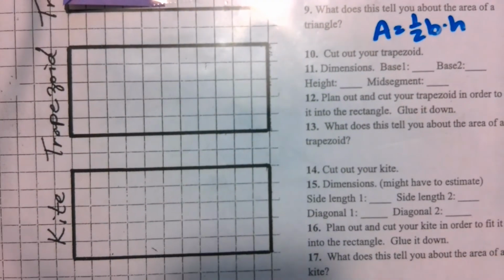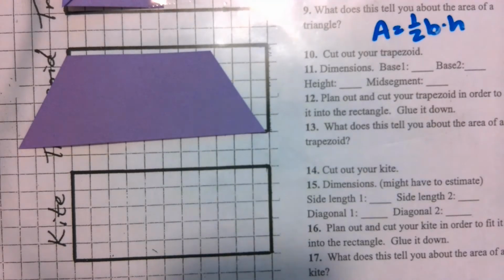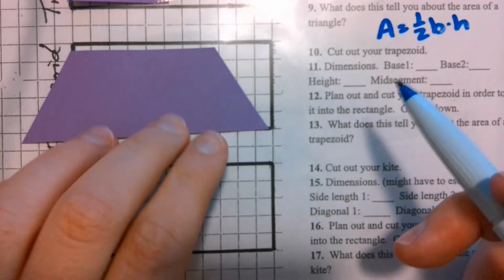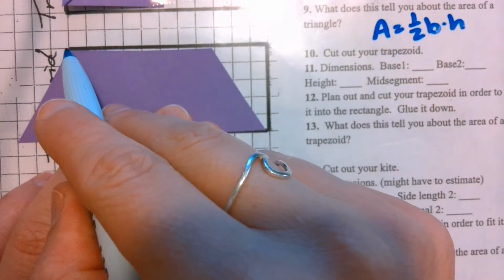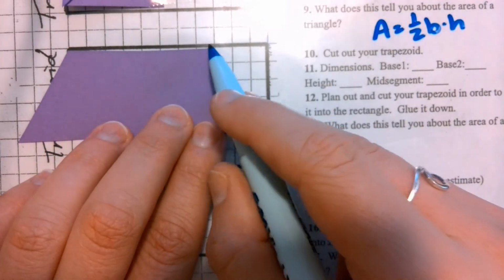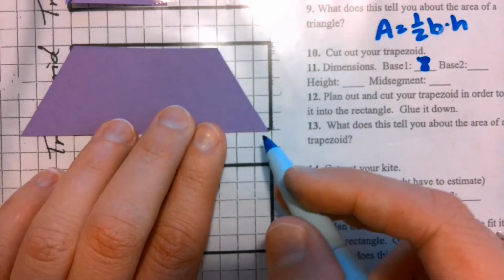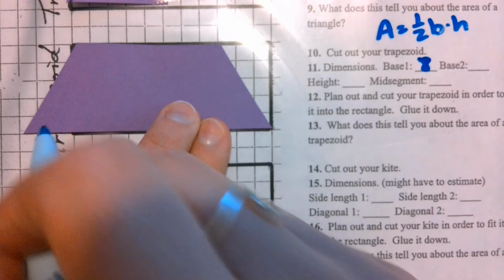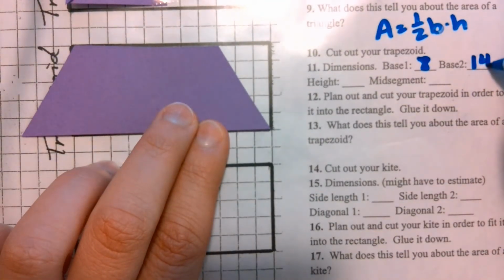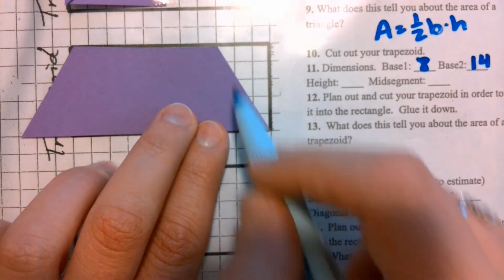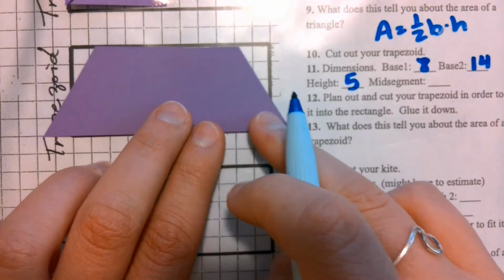Which brings us to the trapezoid. And for the trapezoid that I have here, neither of these bases are the length of the rectangle, but I can use the boxes up here to just kind of estimate. It looks like the top base is about 8. And then the bottom base, let's see, this was 11, so about 14. Okay. The height is the same as the height of the rectangle, so we've got a height of 5.